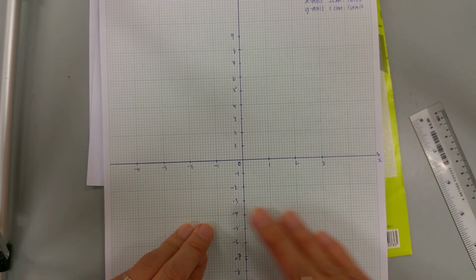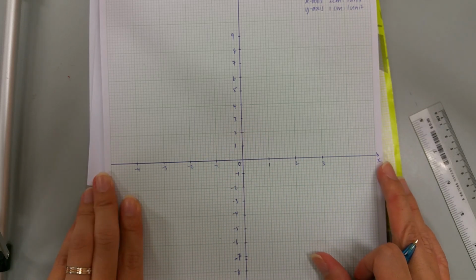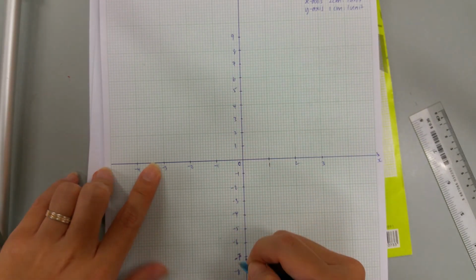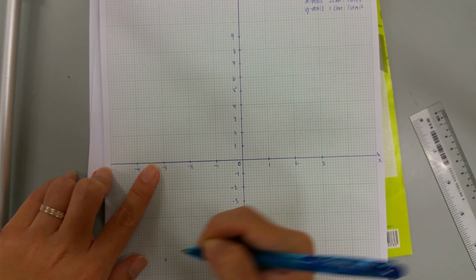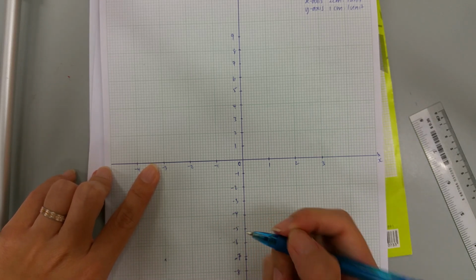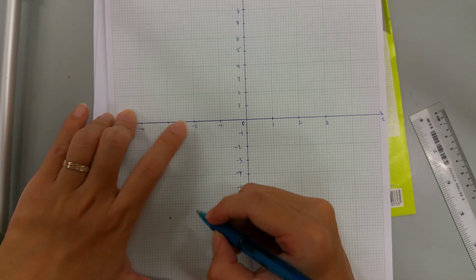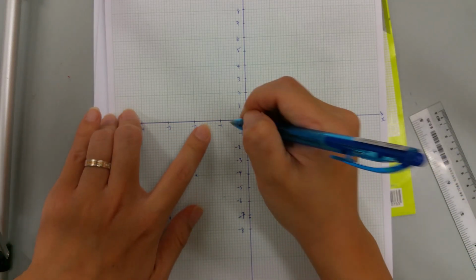Next step, we're supposed to plot all the points given in the table and join them with a straight line. Now the first point we have is -3 and -7. So going all the way down, first point, I hope you can see. Next, -2, -4, and then -1, -1.